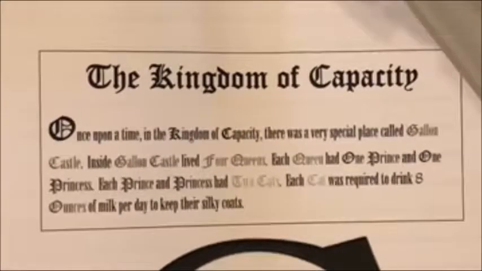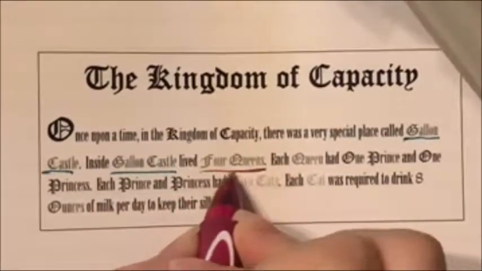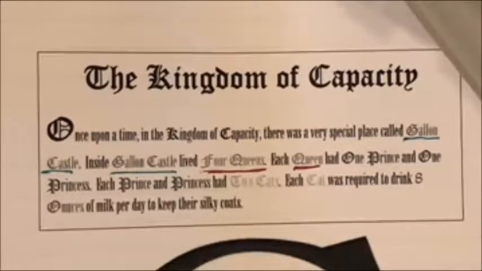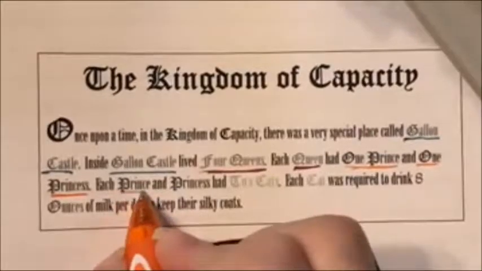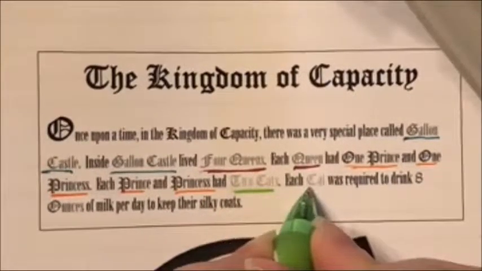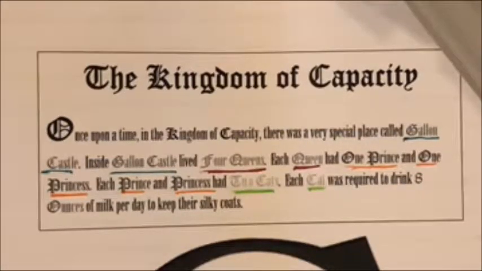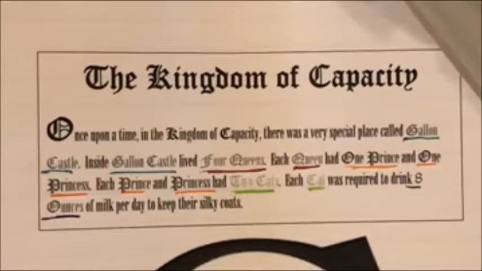So on page 77, there is the Kingdom of Capacity. Once upon a time, in the Kingdom of Capacity, there was a very special place called Gallon Castle. Inside Gallon Castle lived 4 queens. Each queen had 1 prince and 1 princess. Each prince and princess had 2 cats. And each cat was required to drink 8 ounces of milk per day to keep their silky coats.